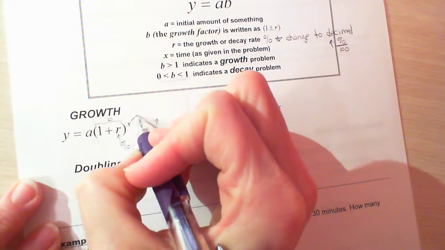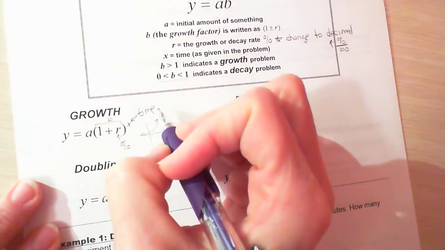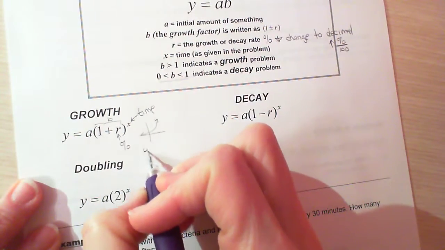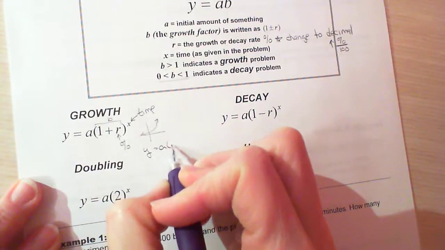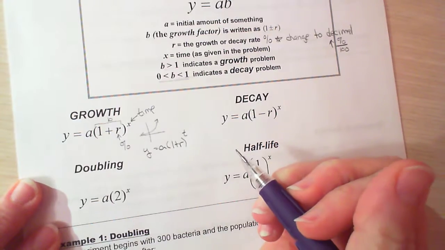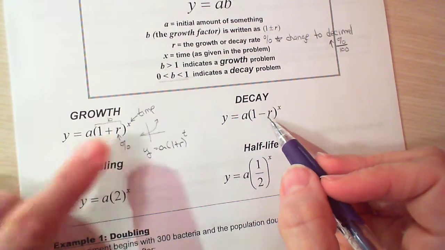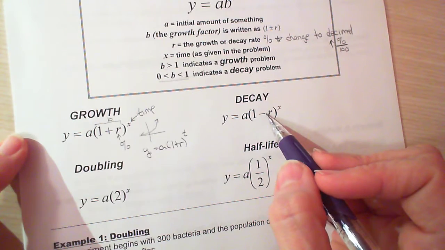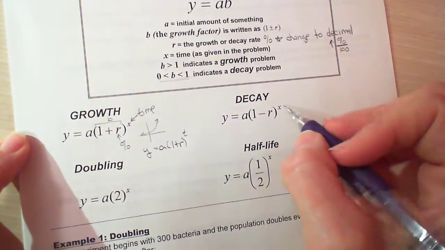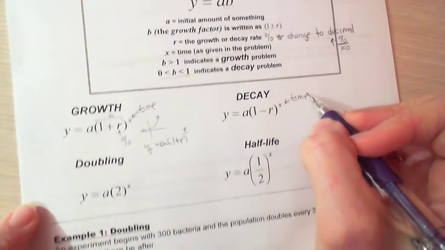And remember, this X, you can think of it as time. As a matter of fact, a lot of books will write these formulas, and the variable they'll put here will be T for time. So the plus gives us growth, the minus gives us decay, and once again, your X is going to be time.